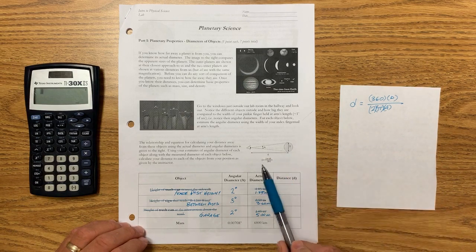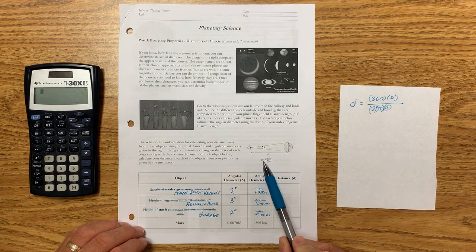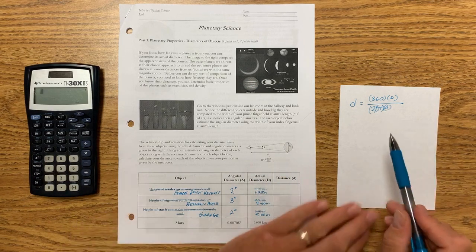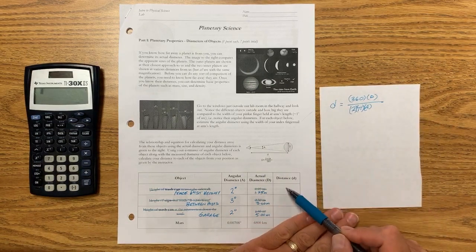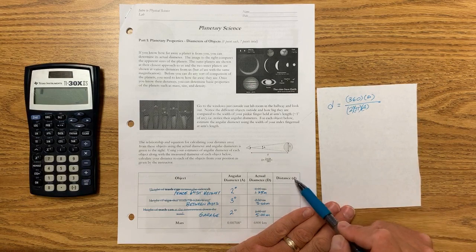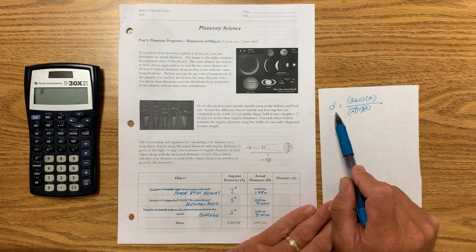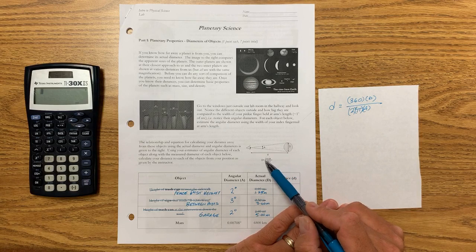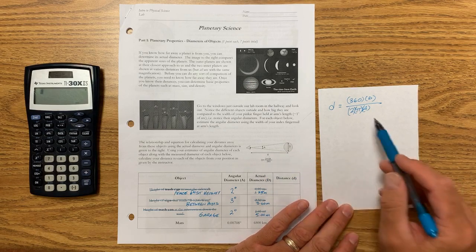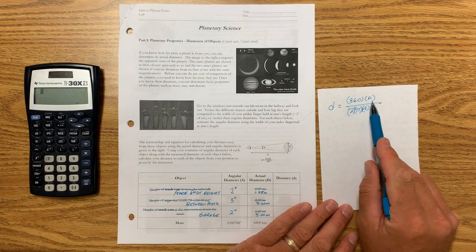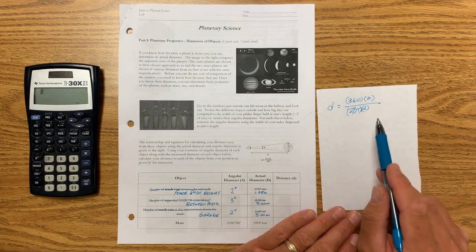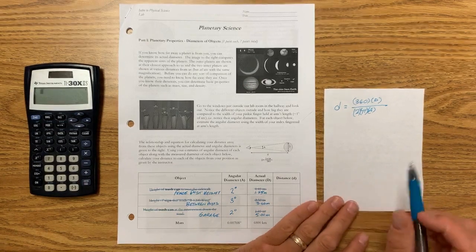And the mathematical relationship then is the actual diameter is equal to 2 times pi times the distance away from the object, so how far you are away here, times the angular diameter divided by 360. And we can rearrange that equation for little d because that's what we need to find. We have a and we have D, but we need to find little d. So rearranging that equation, bringing the a and the 2 pi into the bottom and the 360 up to the top, leaving d on the other side, we have d equals 360 times big D over 2 pi a. So this is the equation rearranged so we can use it.